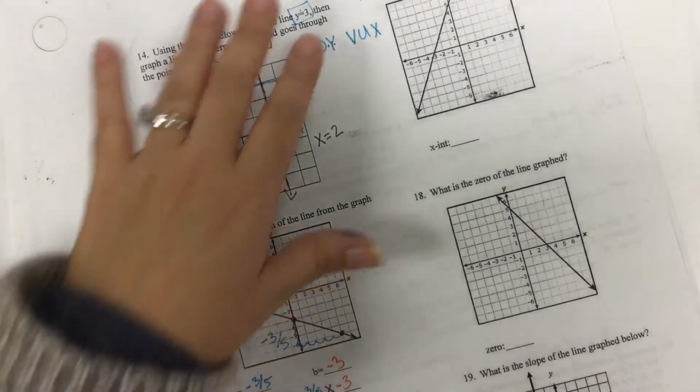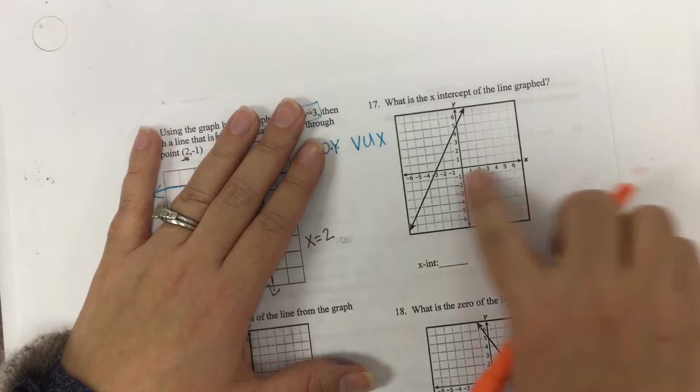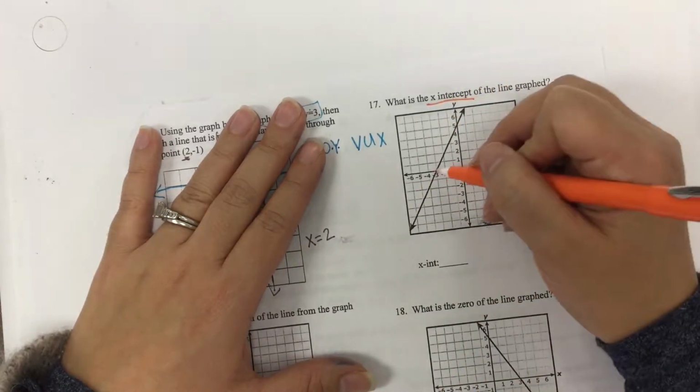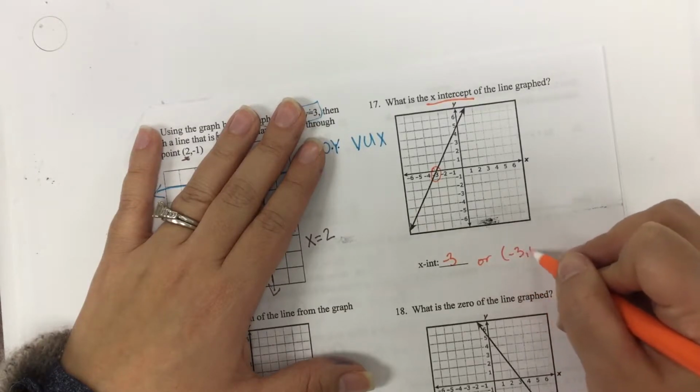Going over to number 17, what is the x-intercept? So the x-intercept is where it crosses or touches the x-axis. So here's my x-axis. I'm looking for the x-intercept, -3. Or you could write it as a point, (-3, 0).